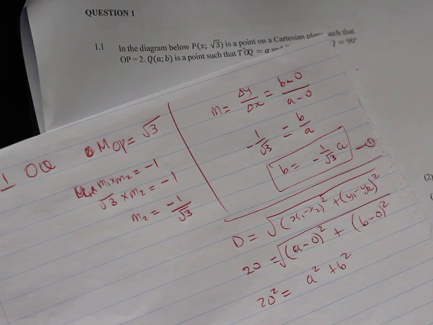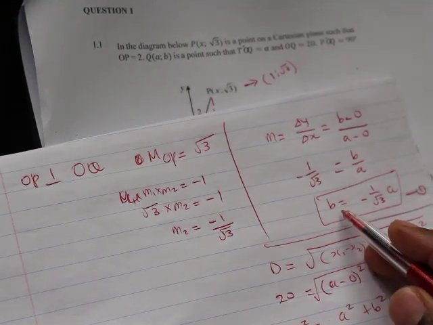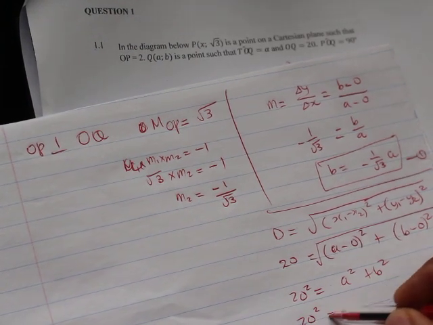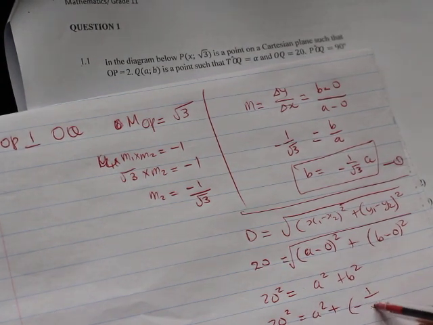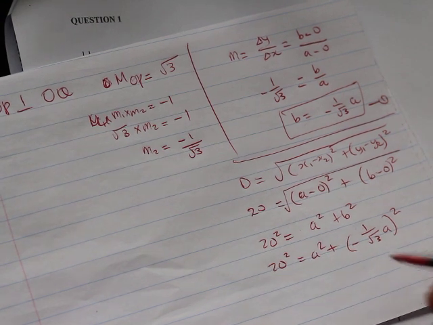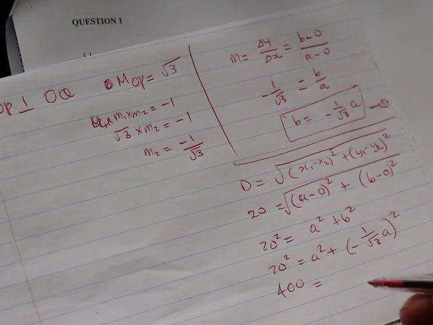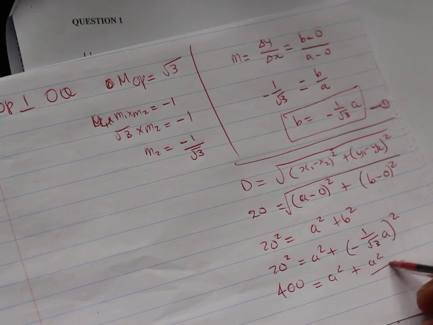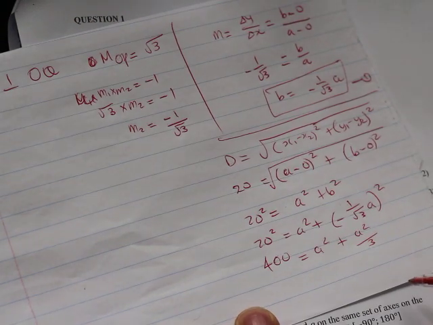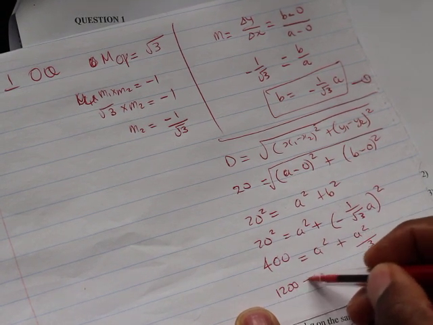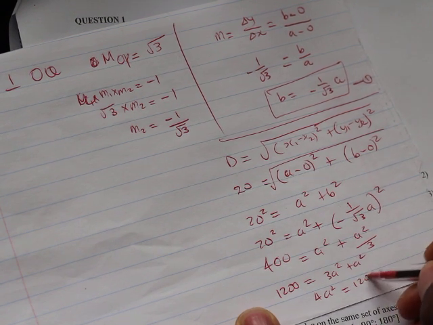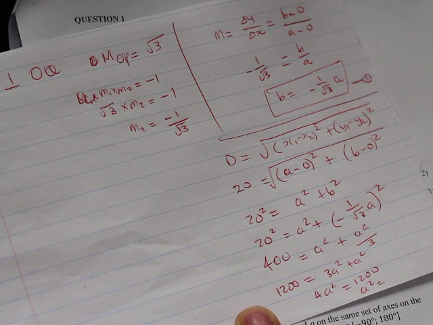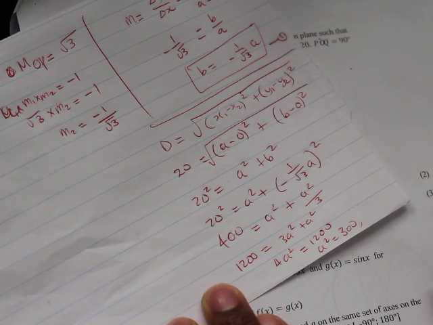But remember, we already found the expression for b. So 20 squared is equal to a squared plus the expression for b, which is minus 1 over the square root of 3 times a, squared. So 20 squared, which is 400, is equal to a squared plus a squared over 3. We multiply everything by 3. This is just going to be 1200 equals 3a squared plus a squared. So 4a squared is equal to 1200. So a squared is 1200 divided by 4, that's just 300. And then we square root both sides.